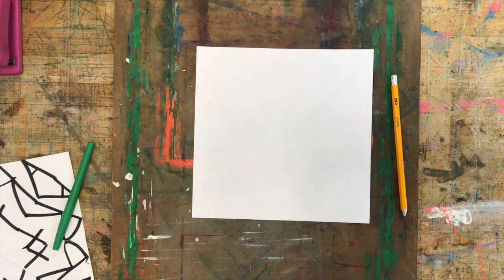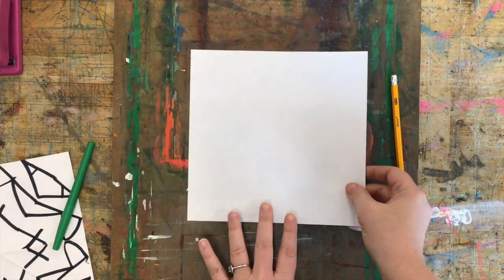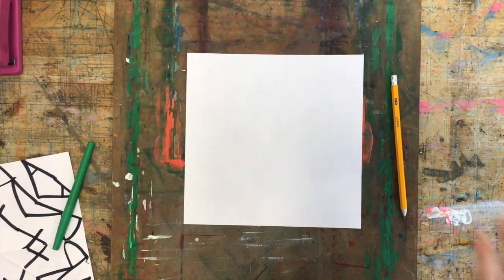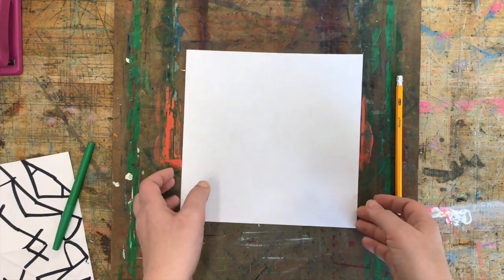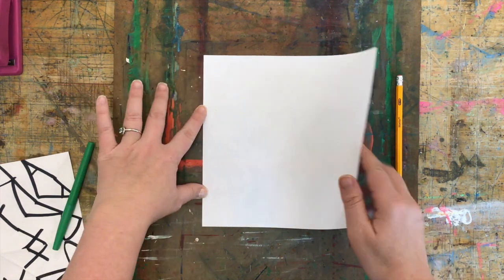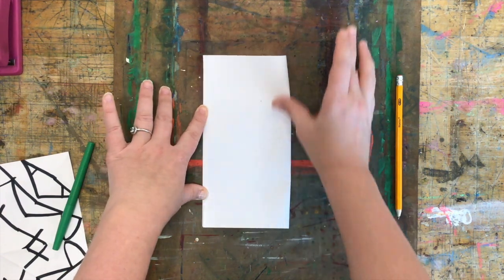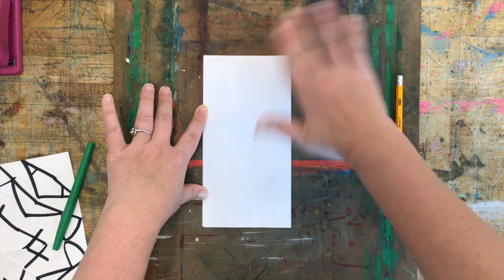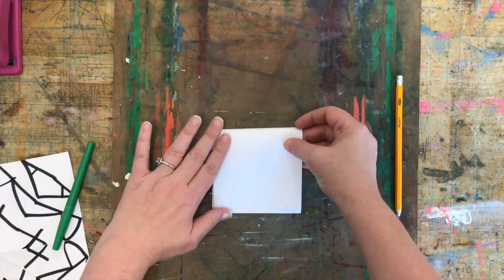For our project today, you're going to need a square piece of white paper. You could use tracing paper or copy paper, something that's kind of thin, a pencil, and then something to add color with later. We're going to start by folding our paper in half, and because it's a square, it doesn't matter if you fold it left to right or top to bottom. So we have a tall, skinny rectangle, and then we're going to fold the rectangle in half so that we have a square.